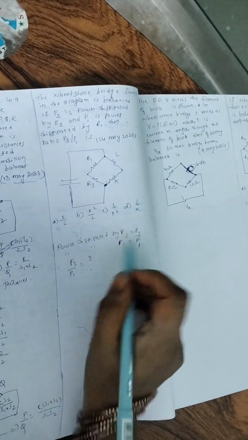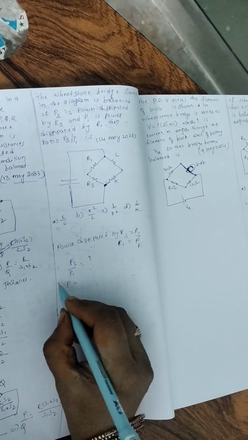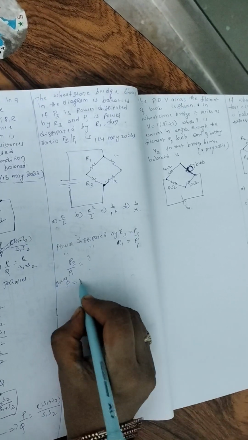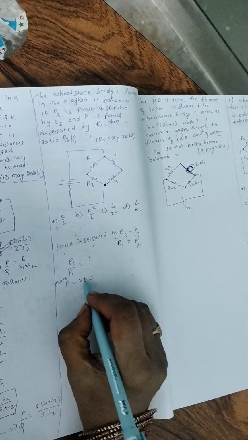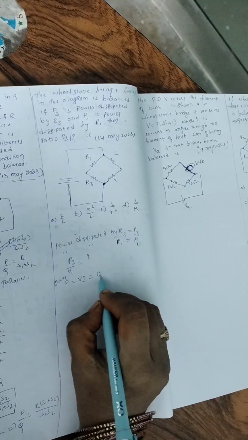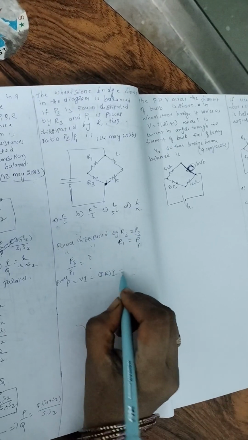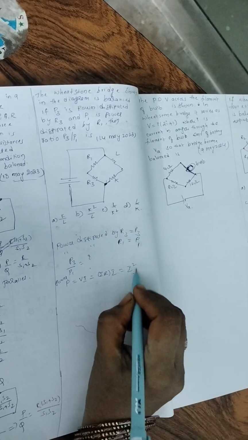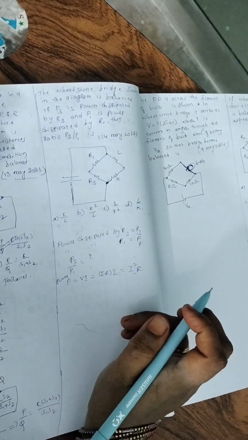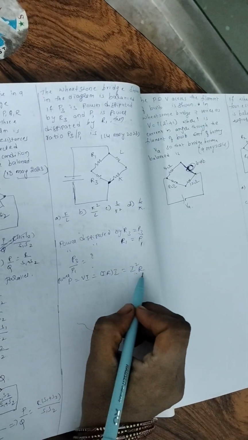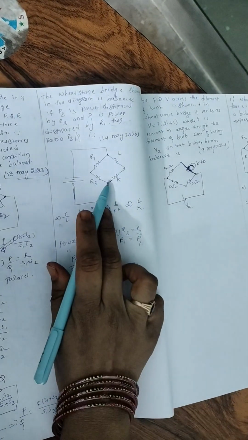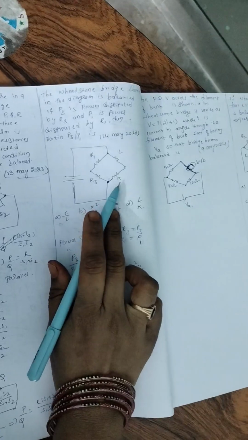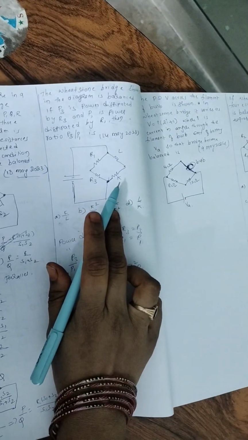Right? Now the formula for power is voltage into current. According to Ohm's law, voltage is IR, so this is I square R that we will get as the formula for power. Now this is a Wheatstone bridge. What is the balancing condition?